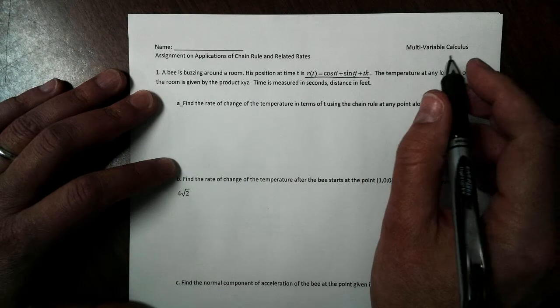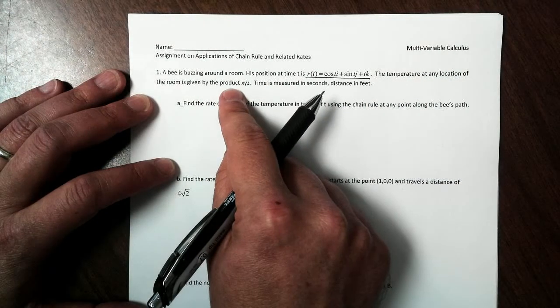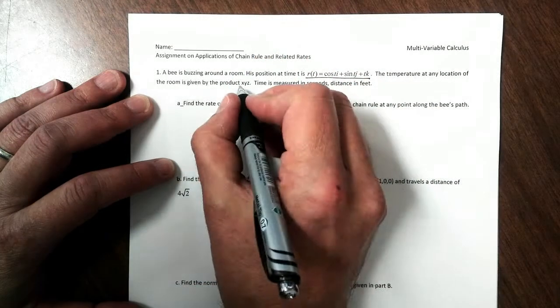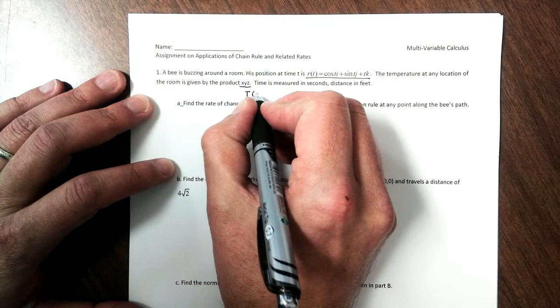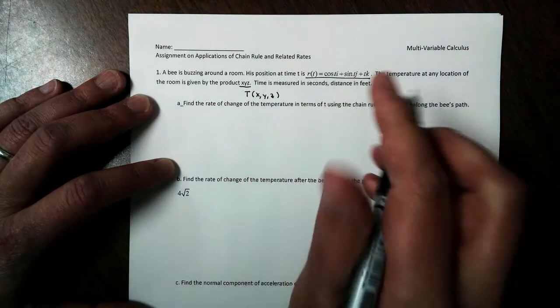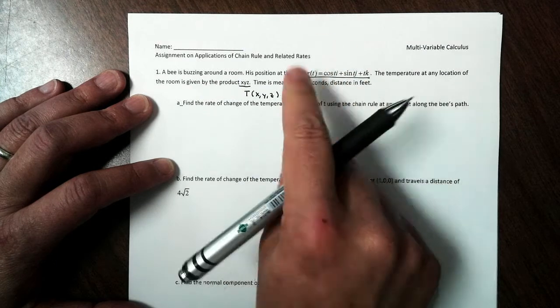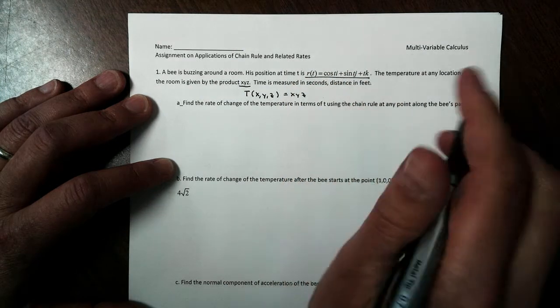And they tell us the temperature at any location of the room is given by the product xyz. So we know that the temperature is a function of x, y, and z. It's three-dimensional because the bee is somewhere in the air. So is x, y, z. Time is measured in seconds, distance in feet.